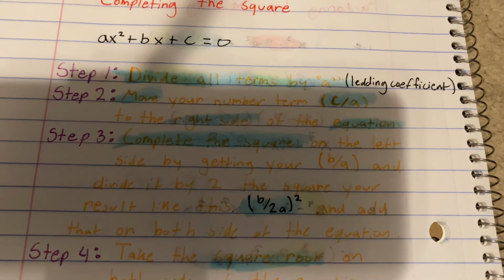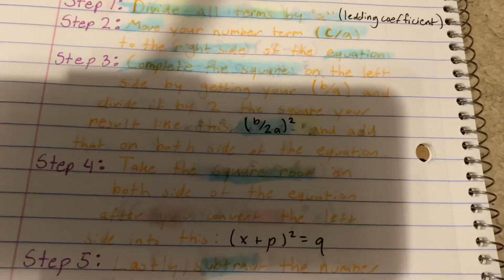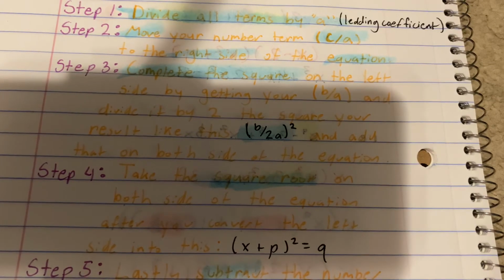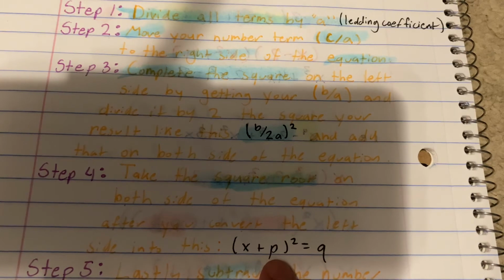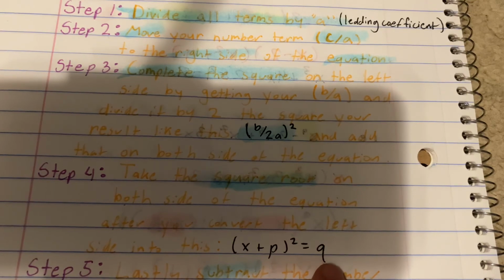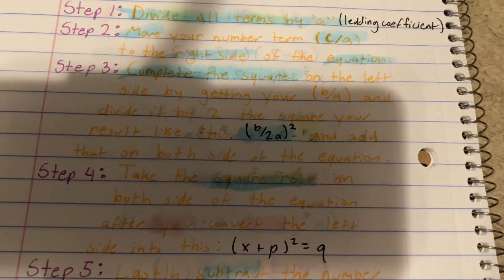Step 4, take the square root on both sides of the equation after you convert the left side into this. The whole point of completing the square is to end up having your equation like this. This q is just whatever ends up there, so if you have c over a plus that term here, this just ends up being q. It's a placeholder. Don't worry if this is confusing for now. Just wait until we do some examples, and that will make more sense.